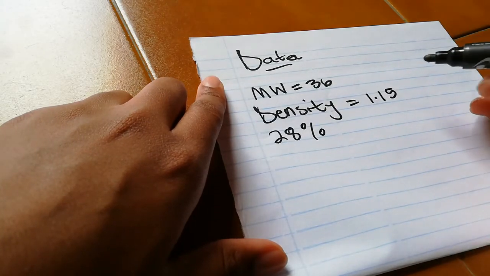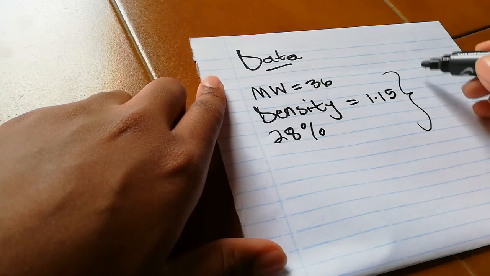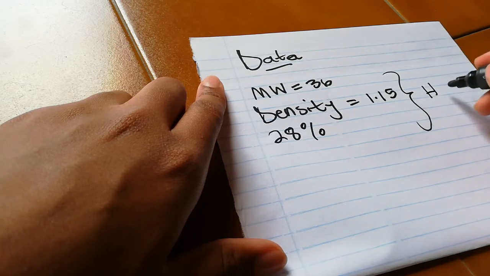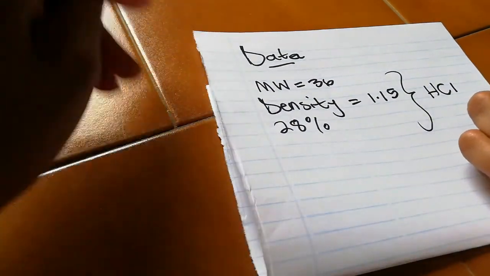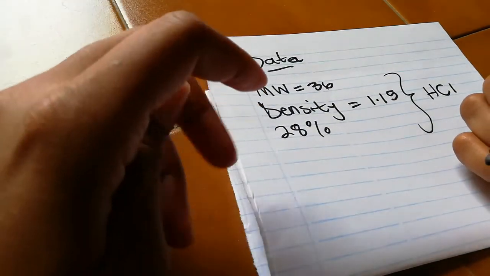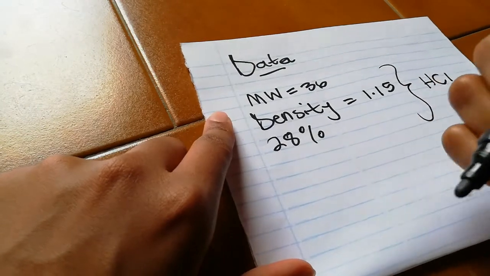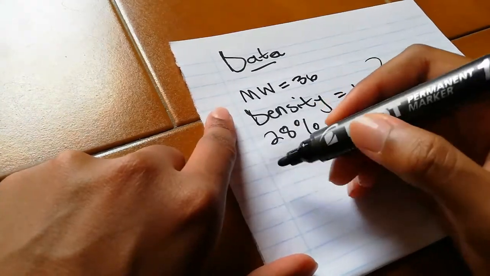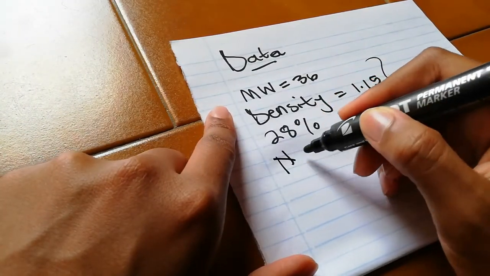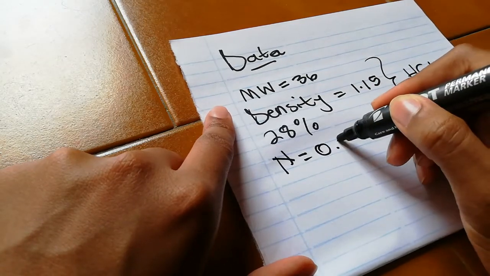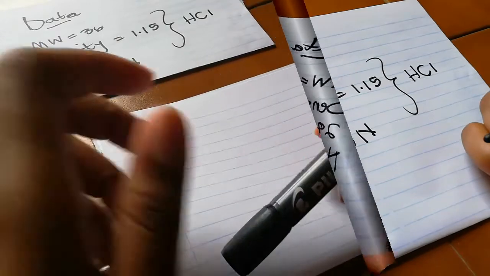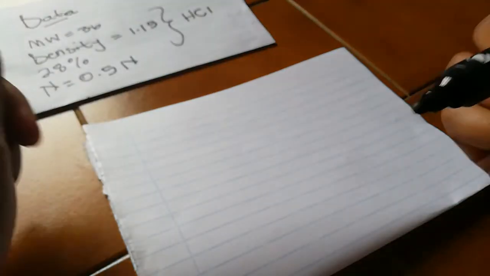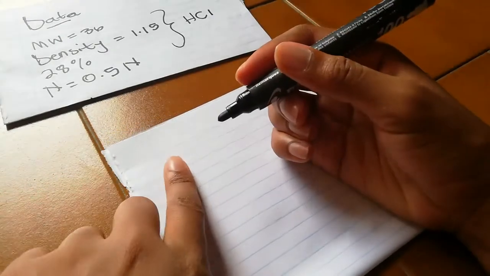This is all for the HCl. In the question also, it was stated that you have to prepare 0.5 normal HCl. We have the data now and can get into the steps for preparing the solution.